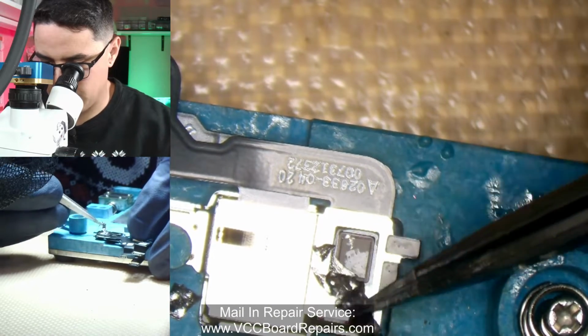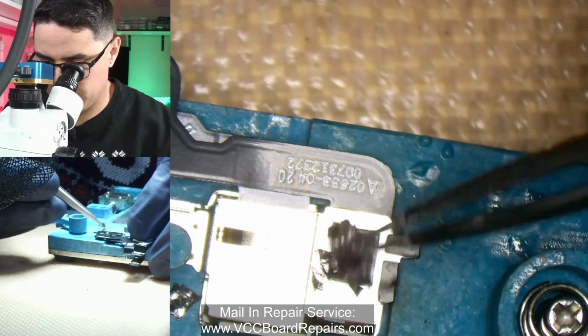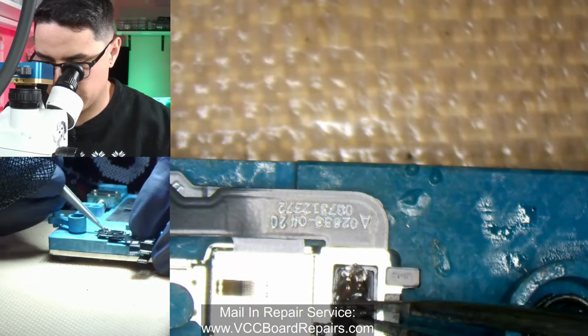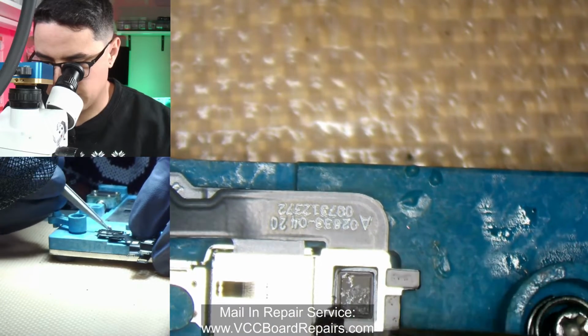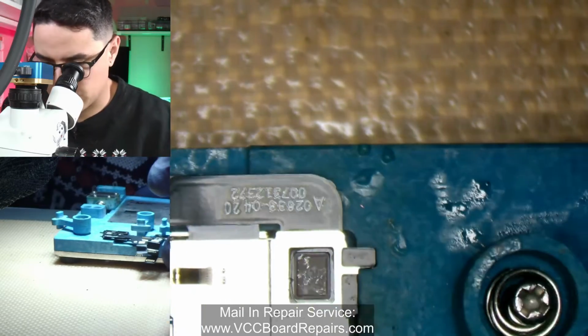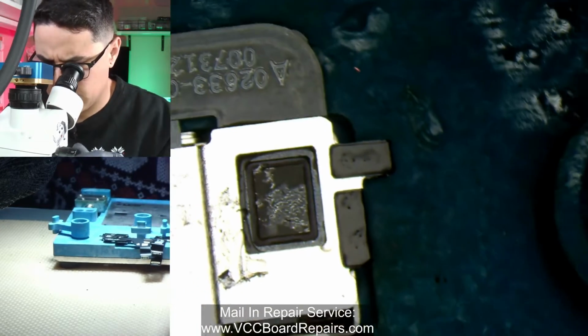By the way, if you've never soldered before, this is not a beginner type of repair, so I don't recommend you just try this yourself. This is for repair technicians who already micro solder on a regular basis.